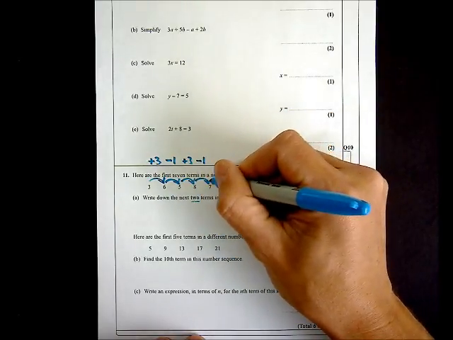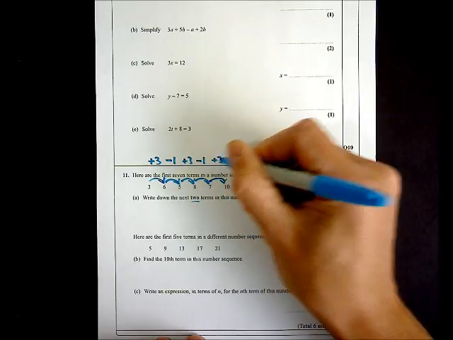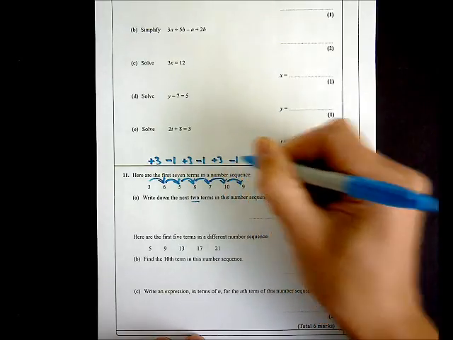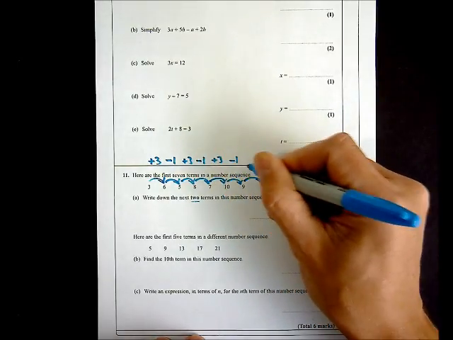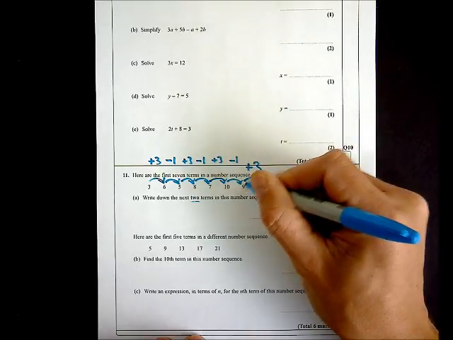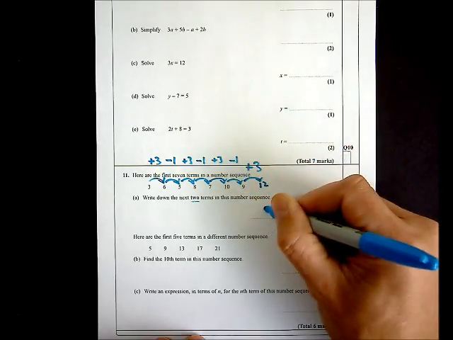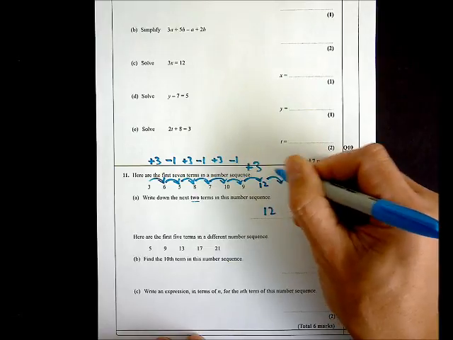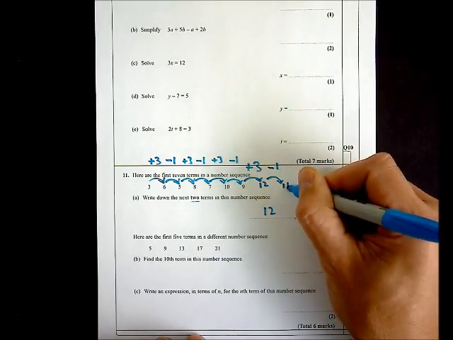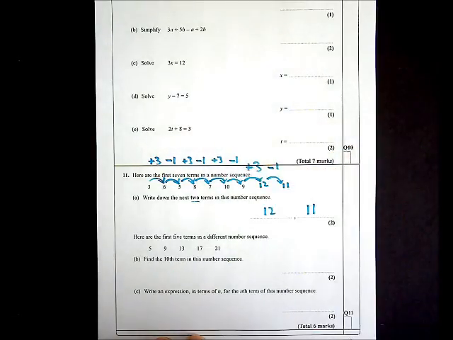So I'm just going to carry that on. Add 3, take away 1. So I need to add on 3. So 9 add 3 would be 12, and that would be my first number. And then I need to take away 1. 12 take away 1 would be 11. And that's my second number in my sequence.